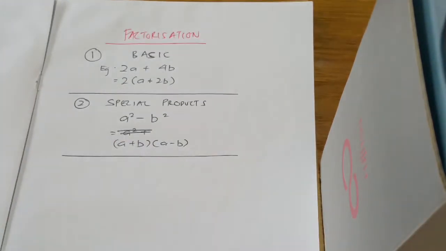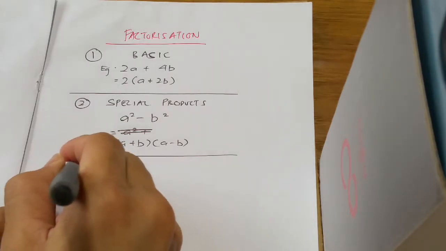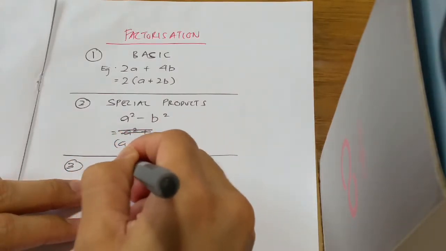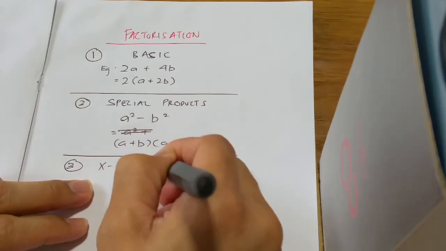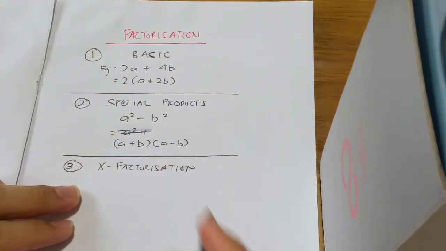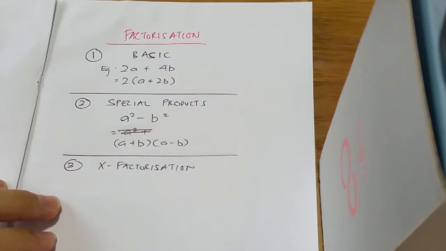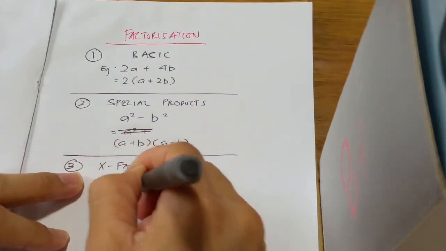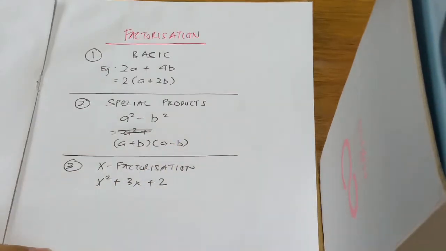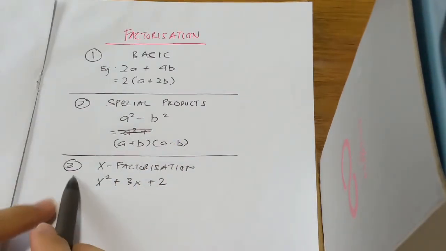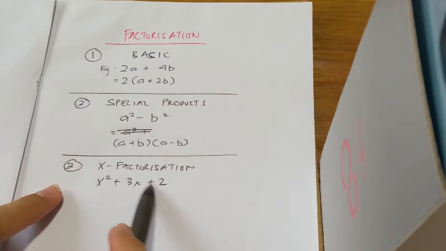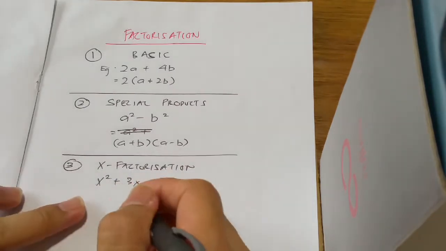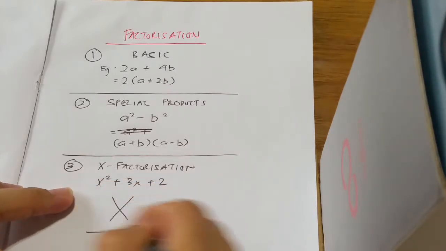All right, let's see what number 3 is. This is the cross factorization. This is when you have a quadratic expression, for example x squared plus 3x plus 2. When you see 3 terms, so this is number 3, you use the cross factorization method. What is cross factorization? Just remember this; you have to use this method.